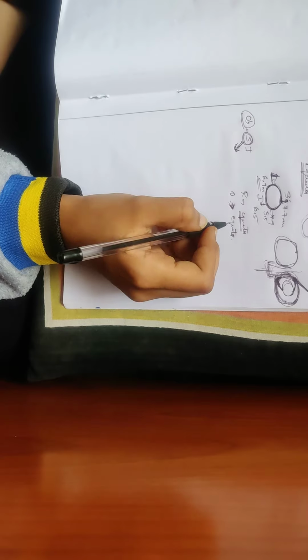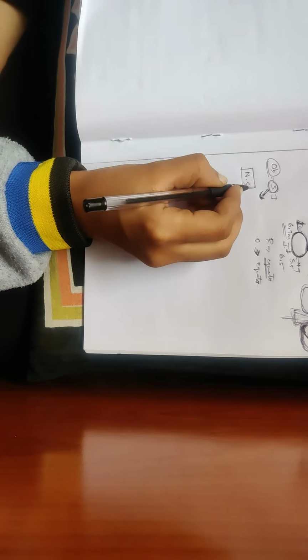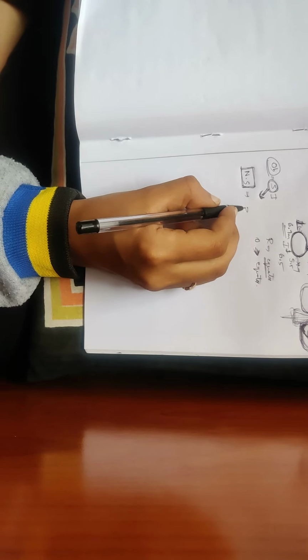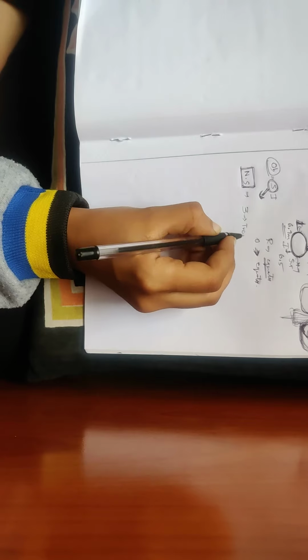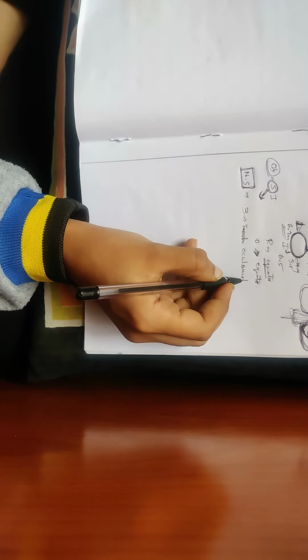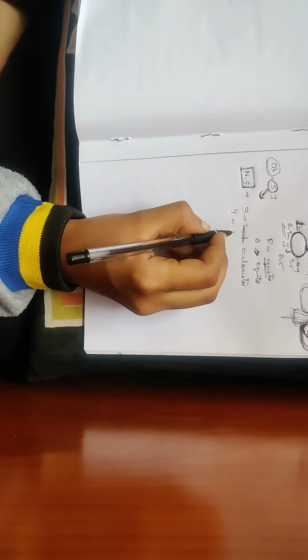Now origin and insertion are done. Moving on to the nerve supply. What is the nerve supply of these muscles? There are three nerves supplying these muscles. Third, that is oculomotor, and fourth, that is trochlear.